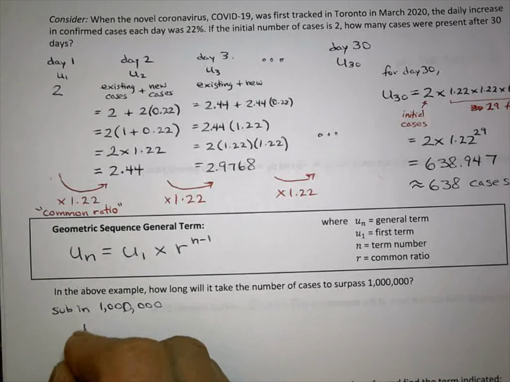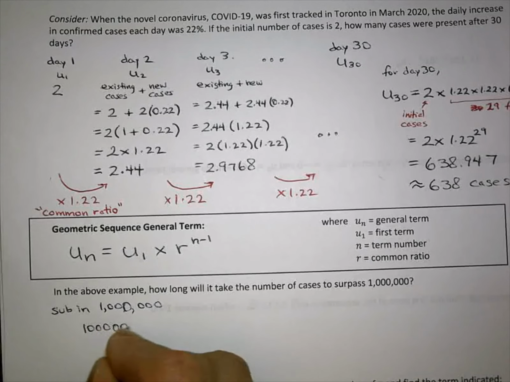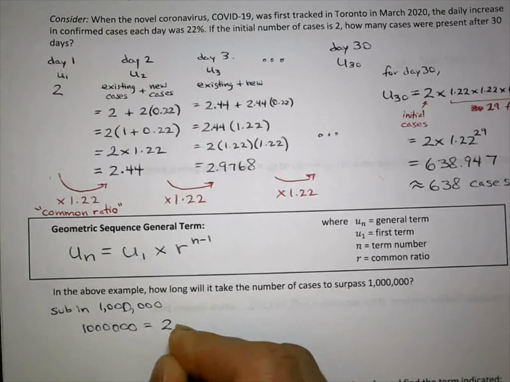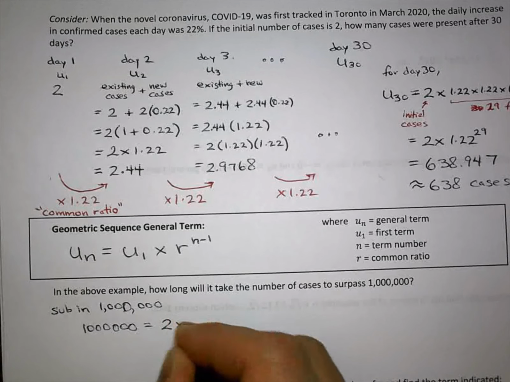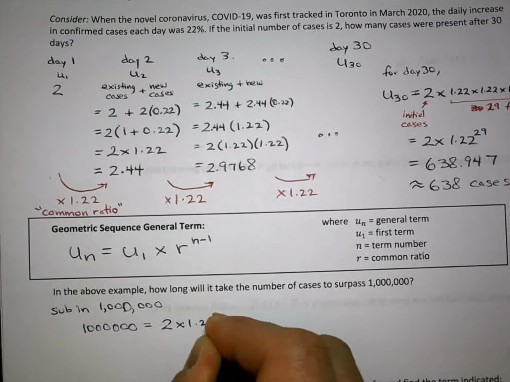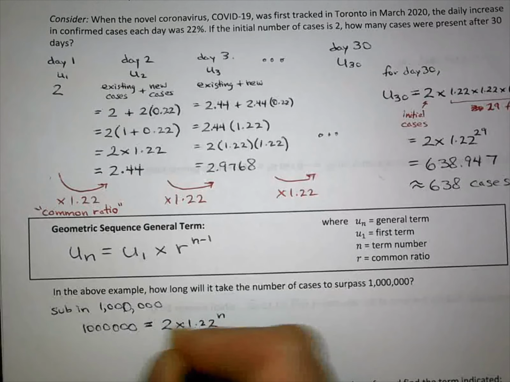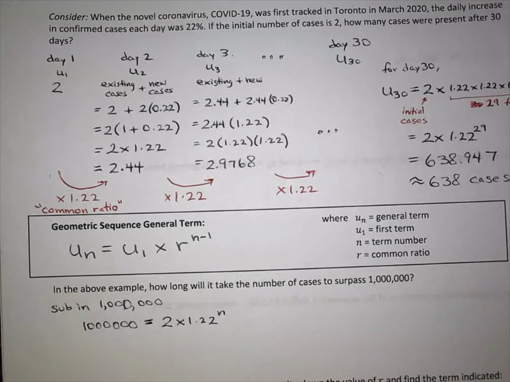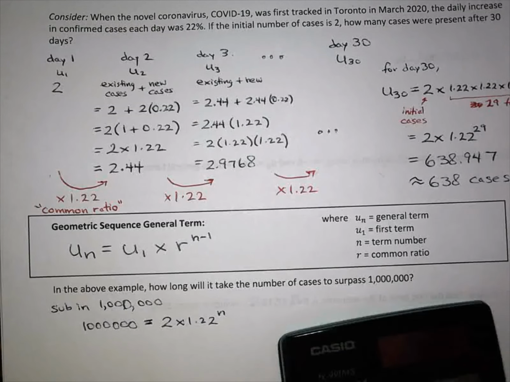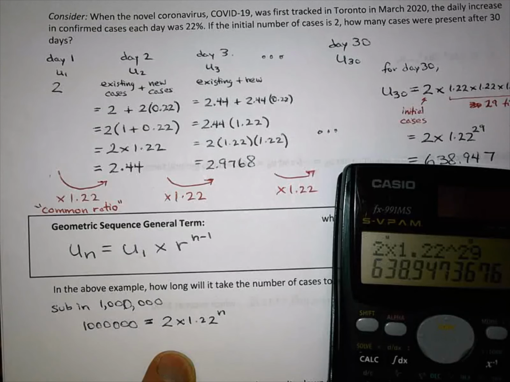So I have 1 million is equal to 2 times 1.22 to the power of n. We're going to use an equality right now. We're not going to solve this with an inequality. So we have to figure out when we're going to get a million. So how do I solve a question like this?